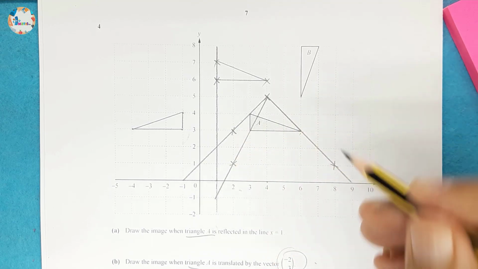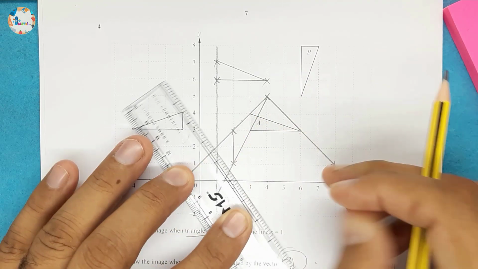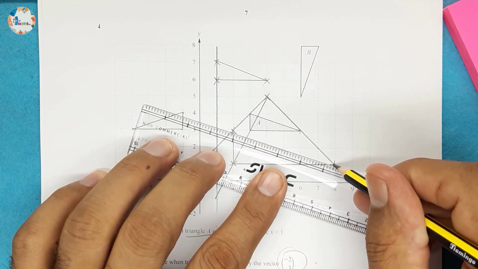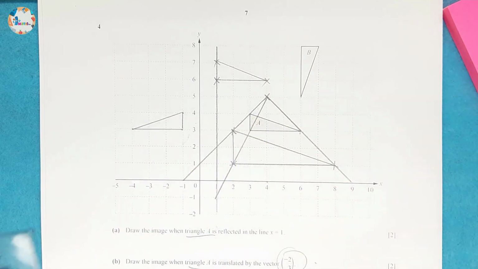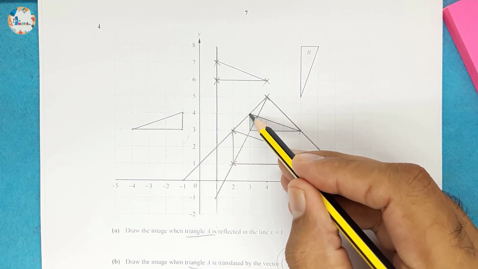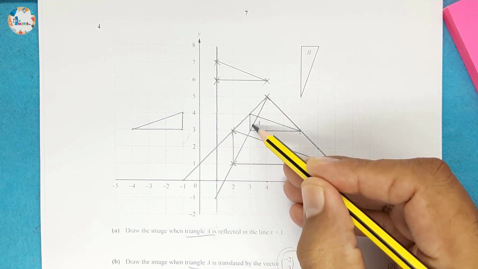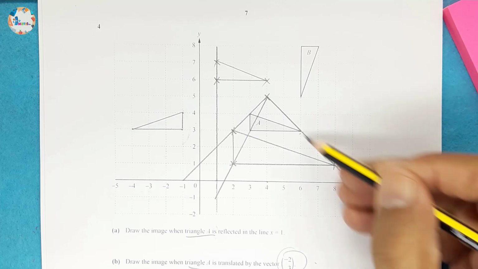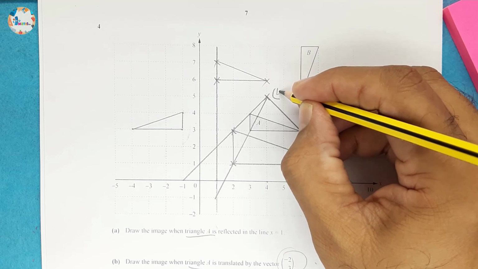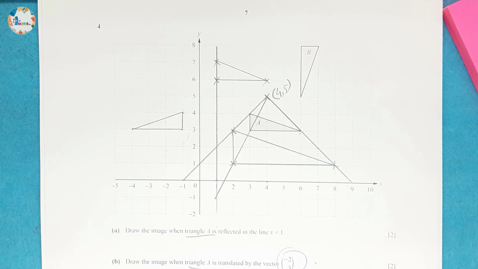So this is how we can identify where our enlarged triangle is. This one we can join, and all the vertices should remain on the same line. See, this is on this line, and this one also on the same line. This vertex and this vertex both are on the same line. This vertex and this vertex both are on the same line. So this will be the center of enlargement, which is 4 and 5. So the center of enlargement, everything we have done.